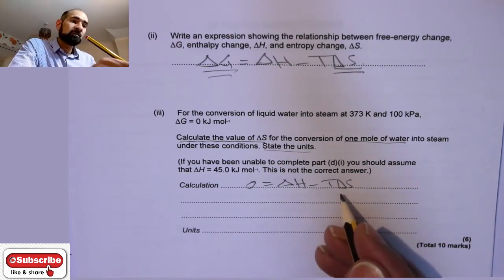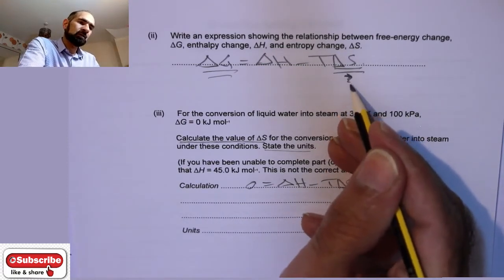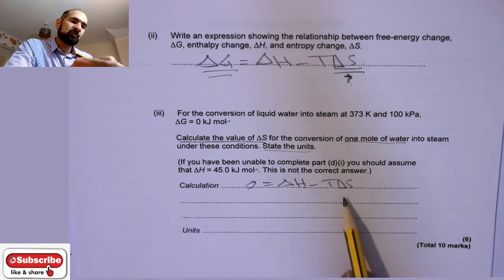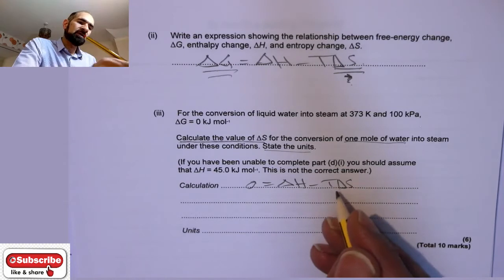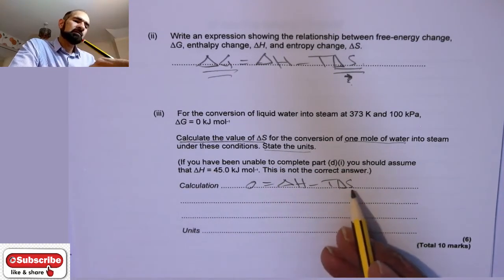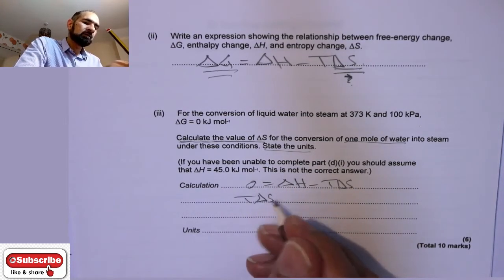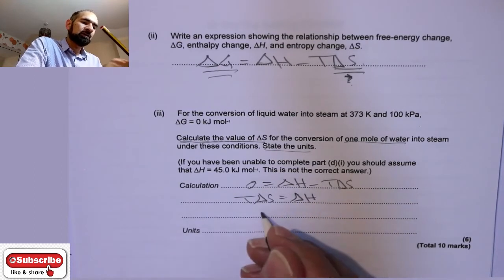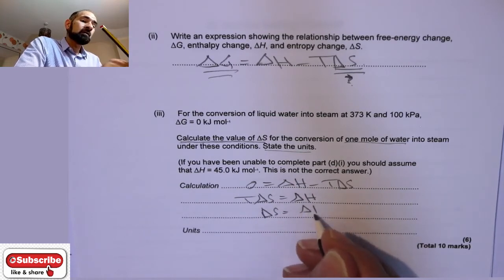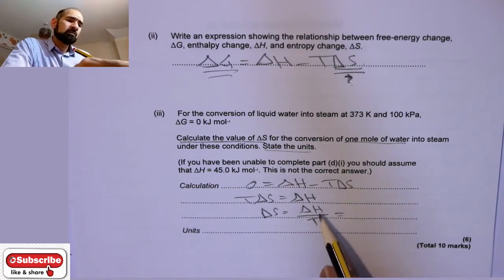Okay, so obviously I'm trying to work out delta S. So that's what I need. So I need to rearrange this formula for delta S. Okay, so I'm going to move all of that expression to the other side, and that becomes T delta S equals delta H. Therefore, delta S equals delta H over T.